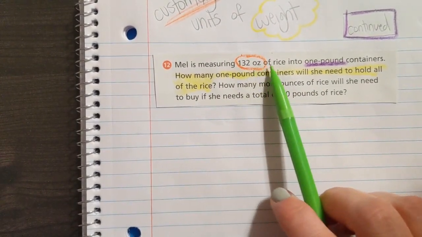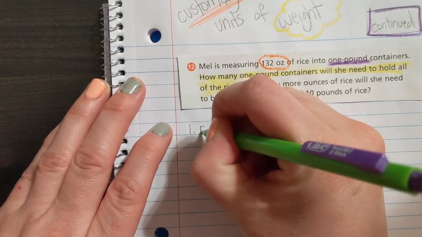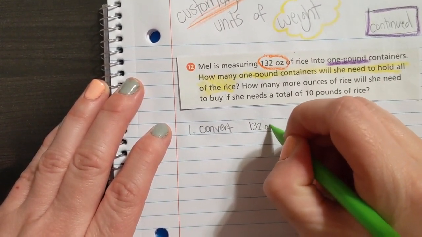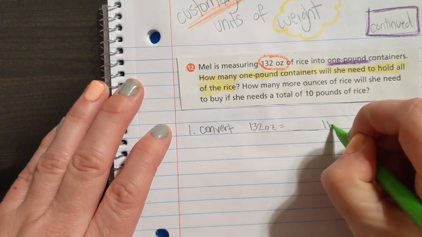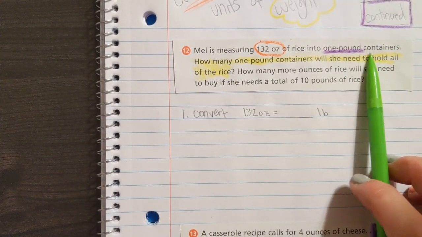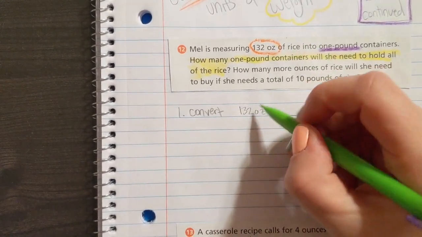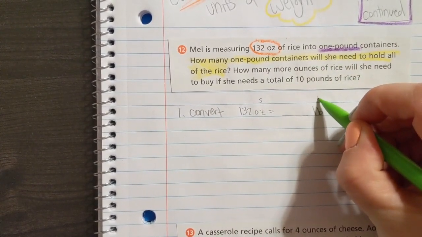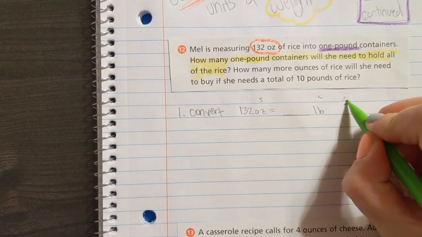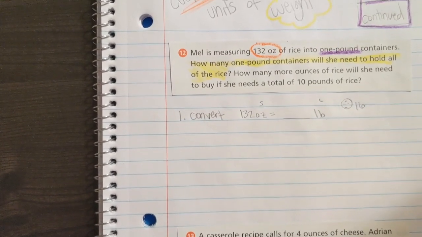Let's first just find out how many pounds that is in general. So step number 1, we're going to convert 132 ounces into pounds. I just want to know how many pounds that would be, because then we will know how many containers she'll fill. That's easy because they're all 1 pound containers. So ounces to pounds, that's something small going into something larger. So small to large, Stella likes donuts, I divide. What am I dividing by? The connecting number between ounces and pounds, you should know, is 16.